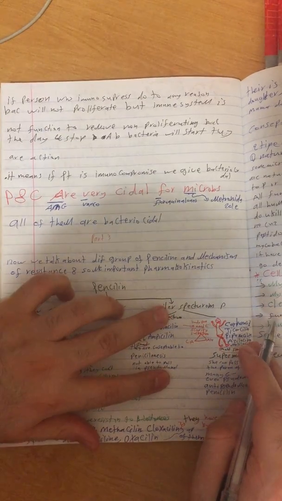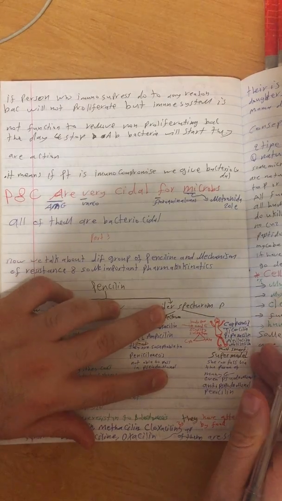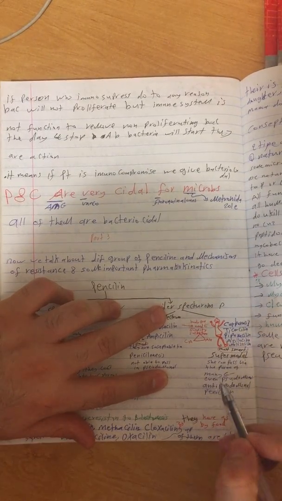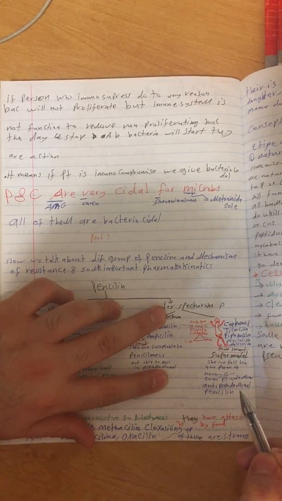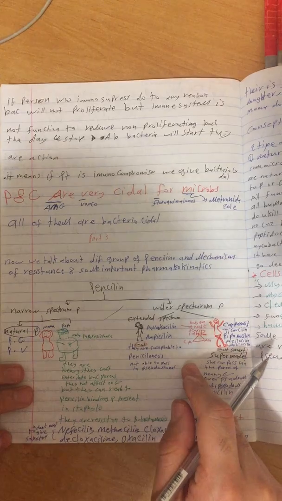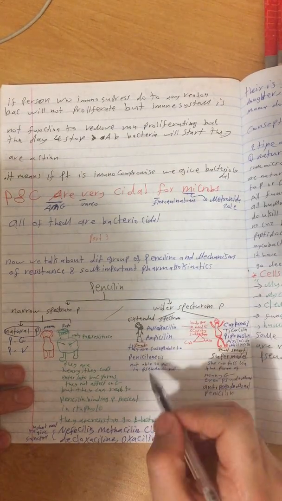Examples of these drugs are carbenicillin, ticarcillin, piperacillin, azlocillin, and mezlocillin. They are very smart. They have a special bodyguard for protecting themselves.